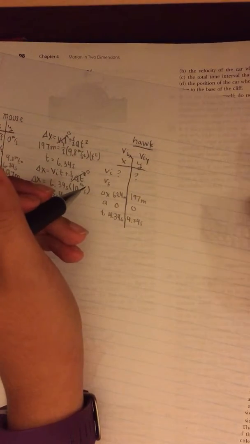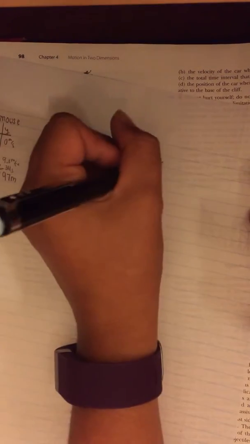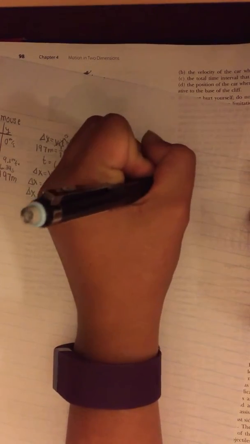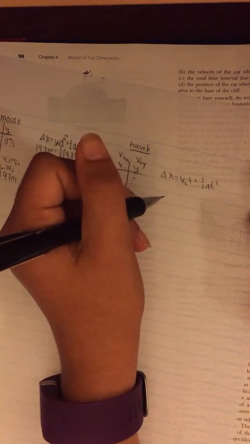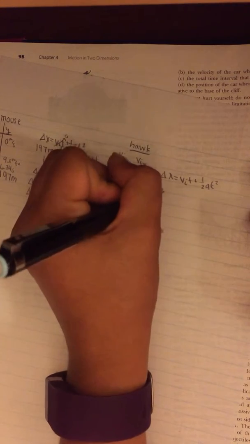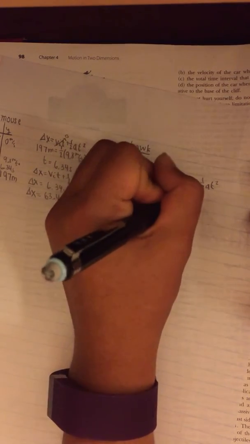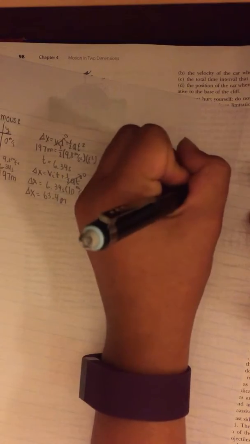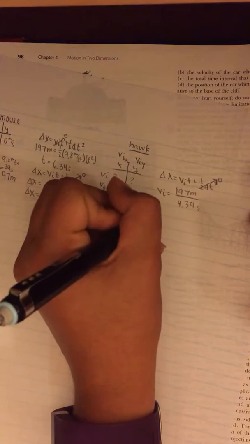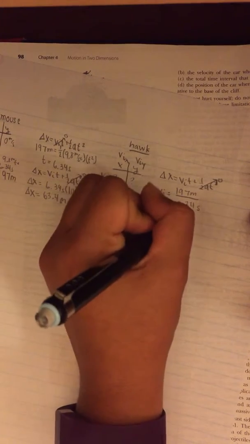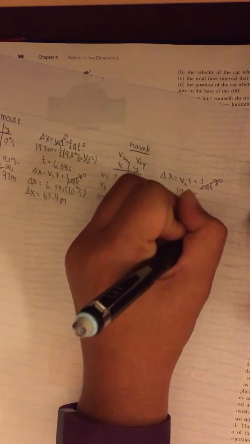Acceleration in both parts is 0 because it says it's going at a constant velocity, which means that there's no acceleration. So I took these, plugged them into the same kinematic that we used before. So we have delta x equals VIT plus 1/2 AT squared. And I'm going to solve for the y component first. So I have VI equals 197 meters, and because acceleration is 0, that cancels out, divided by 4.34 seconds. And then that gives us VI equals 45.39 meters per second.